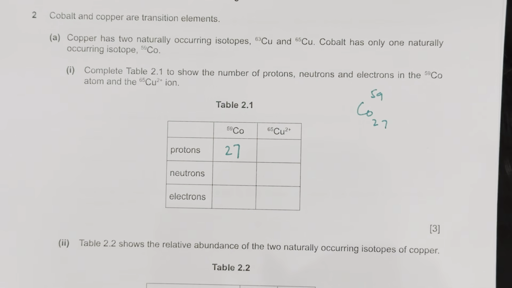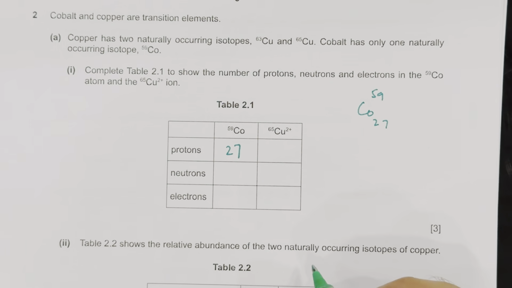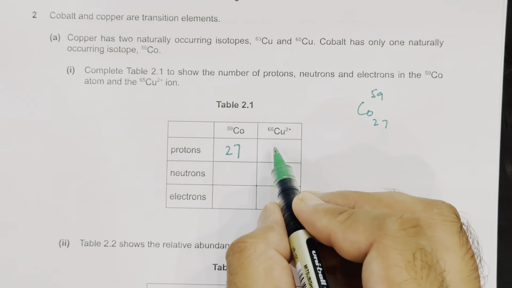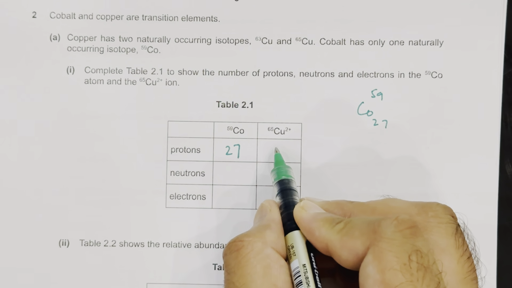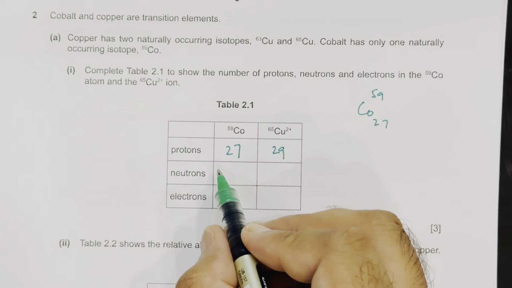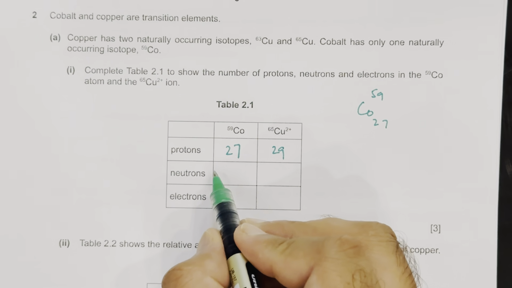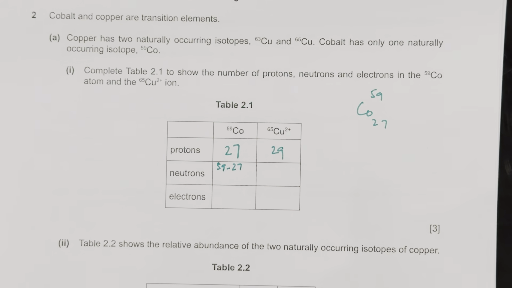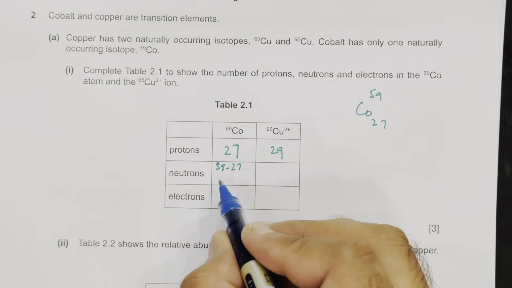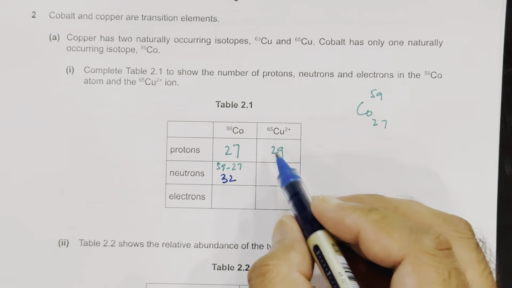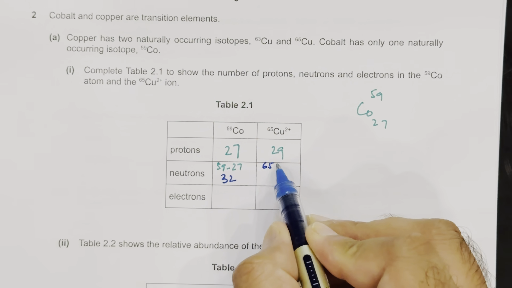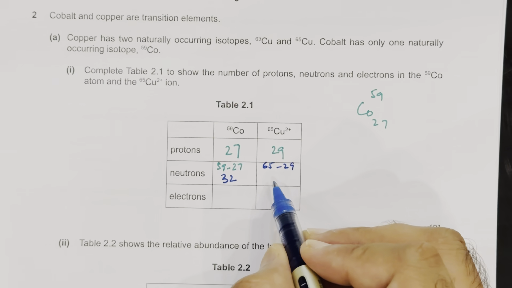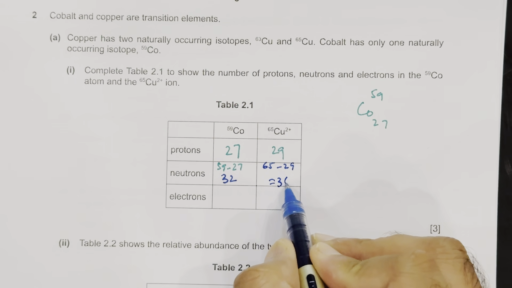And for copper it would be 29, and the number of neutrons would be 59 minus 27, that would be 32. Same here, you can subtract 65 minus 29, it would be 36.